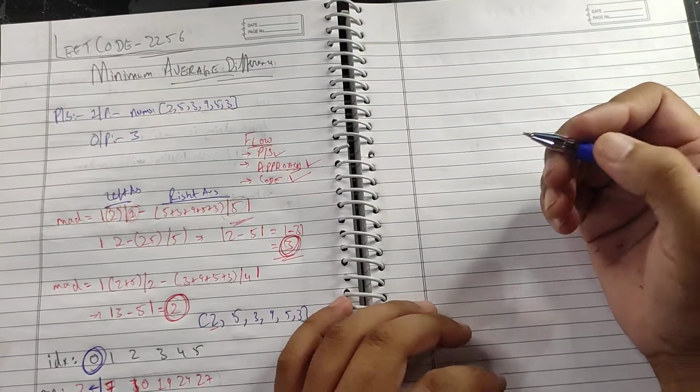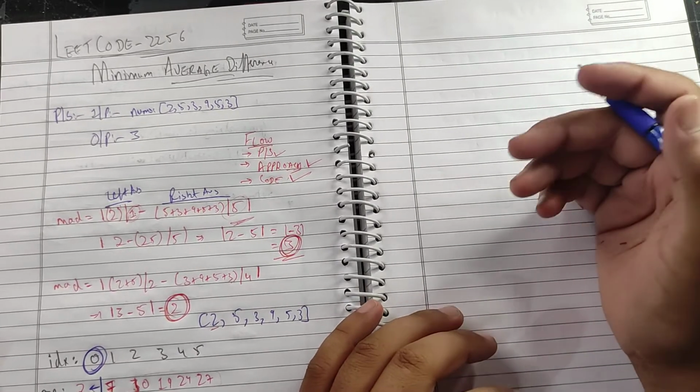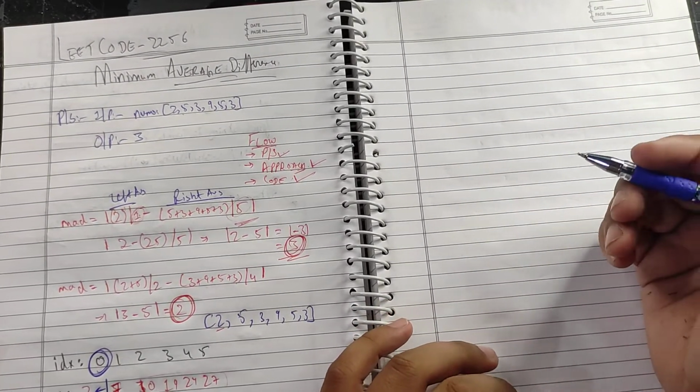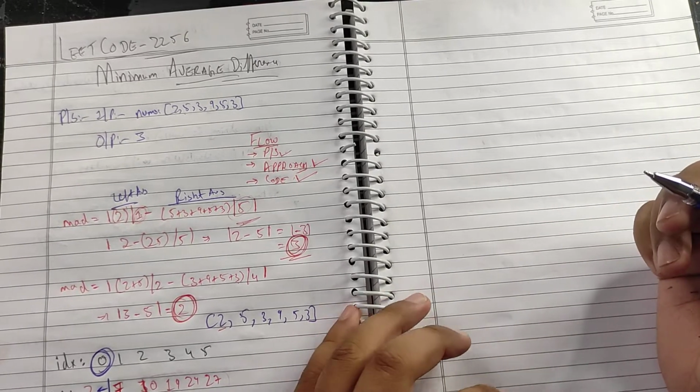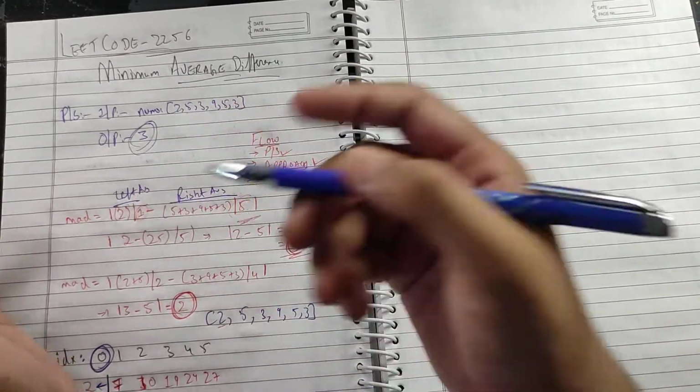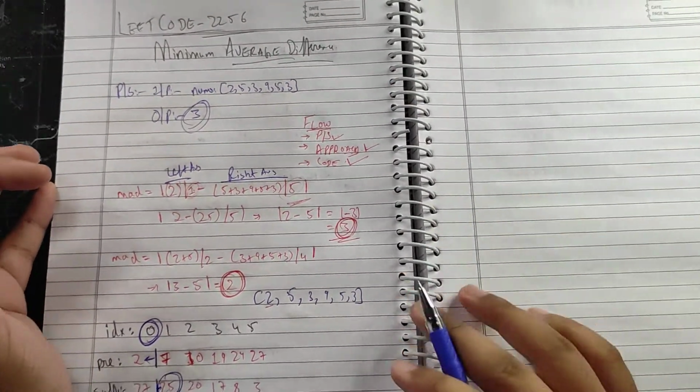Okay guys, so let's just code it up now. I hope this thing is clear. Okay, so now I think maybe you get a little bit confused, like how we are getting 3. That's the important thing which I think I forgot to mention.